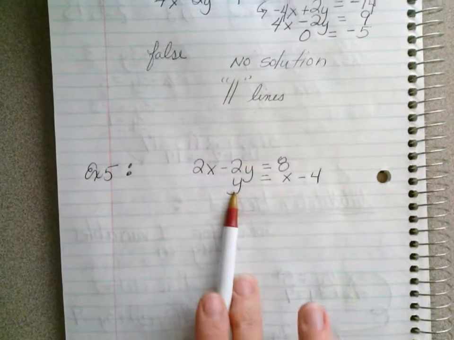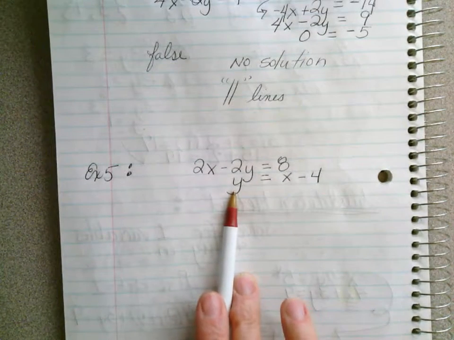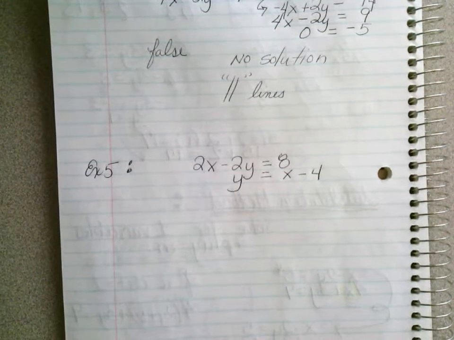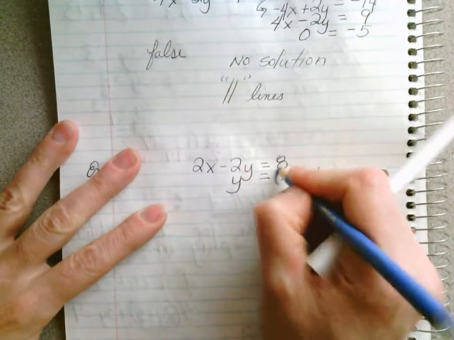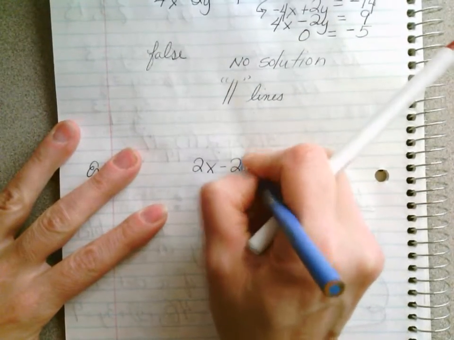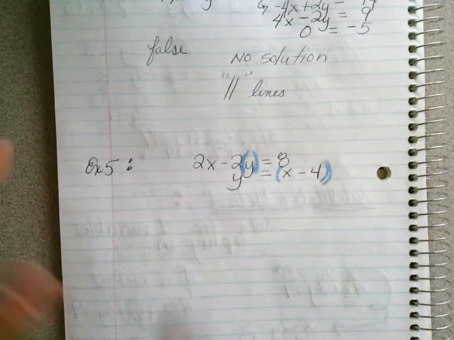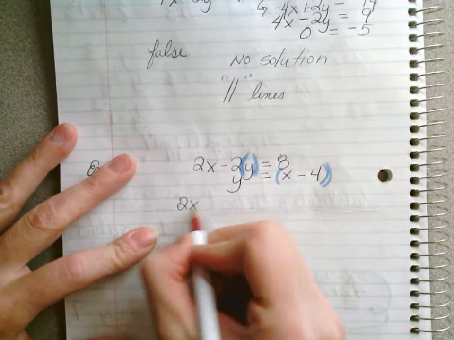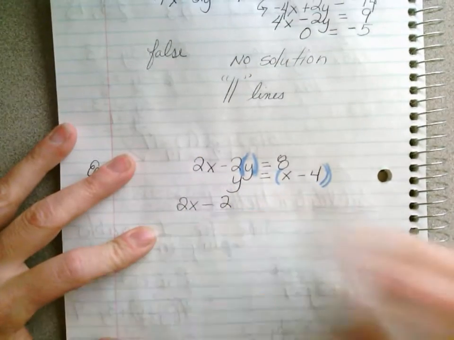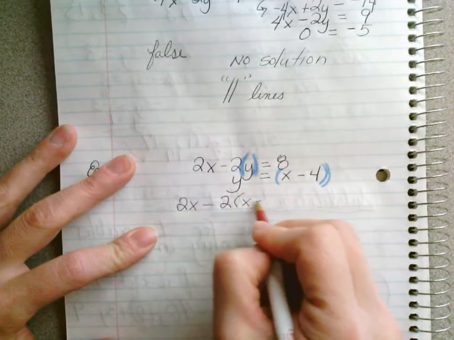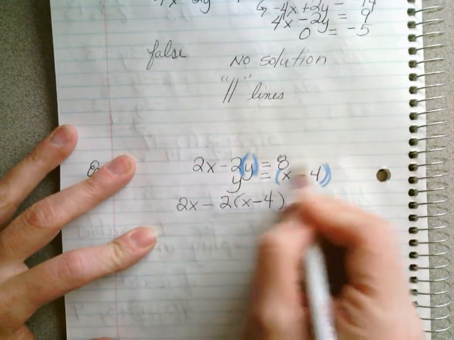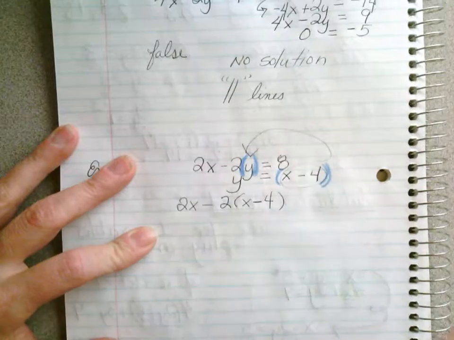Since it's already set up as y equals, this is a perfect opportunity to substitute. So if y equals x minus 4, substitute it right there. And it'll look like this: 2x minus 2 times x minus 4. We substituted the y equals value into the other equation.